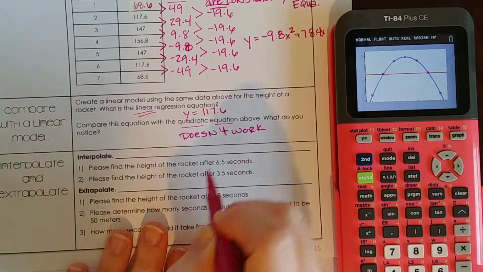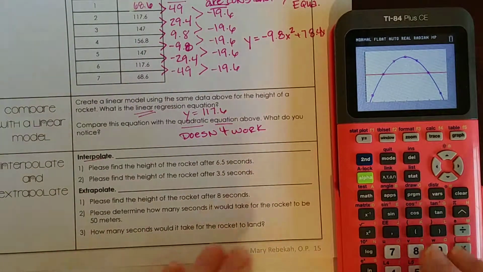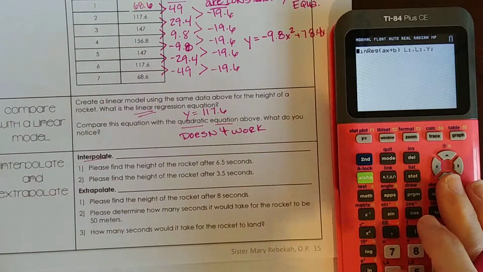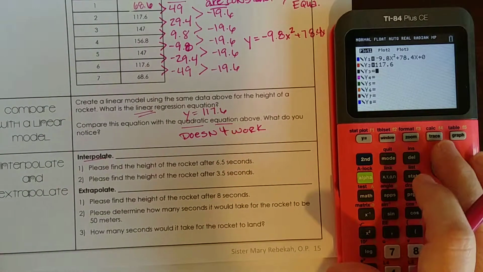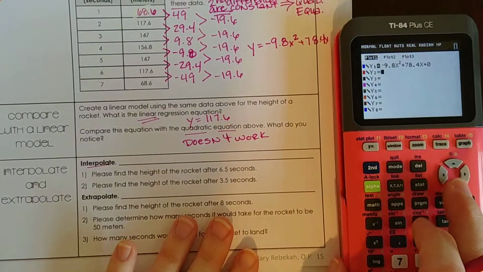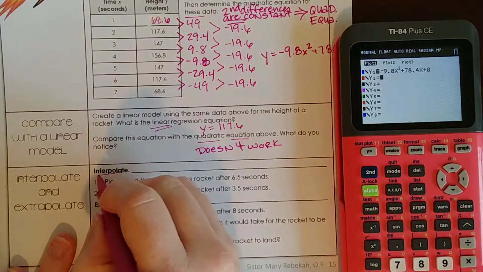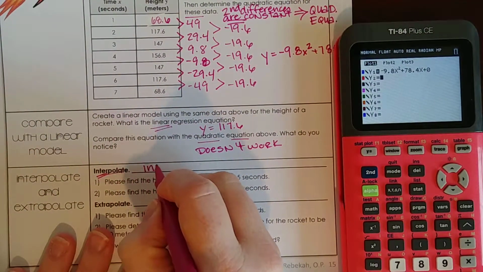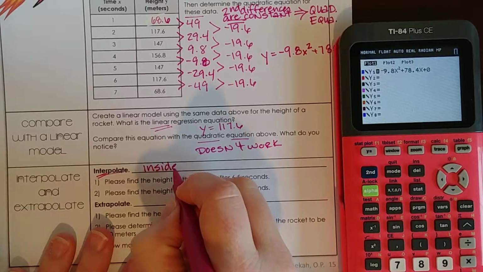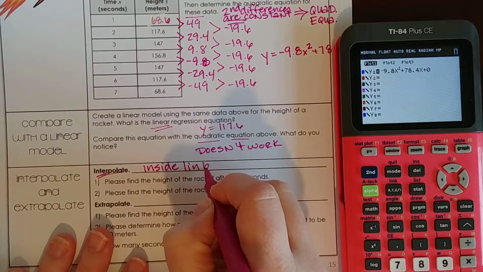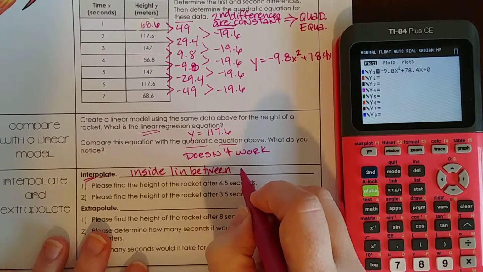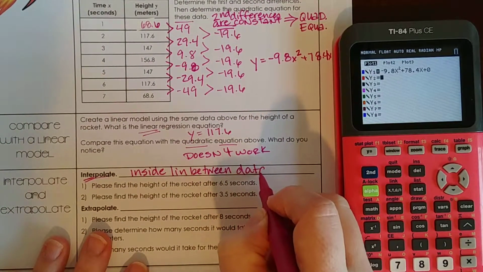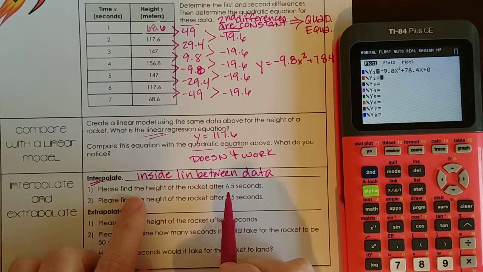All right, we're going to do something called interpolating. So what that means is that we're going to take some data, and interpolation means that it's inside or in between the data. So we're going to do some estimating using our model, going in between.